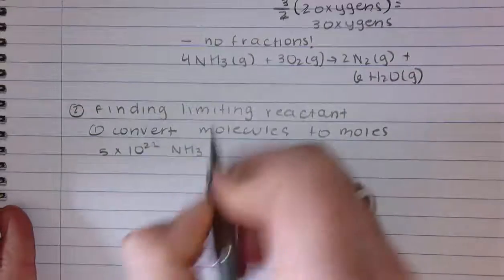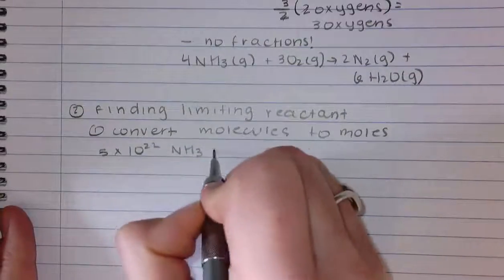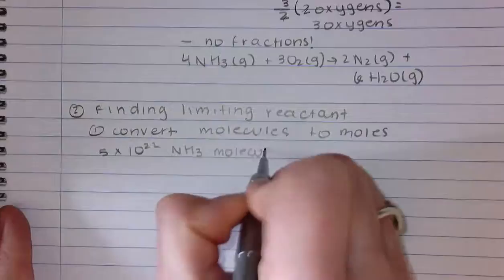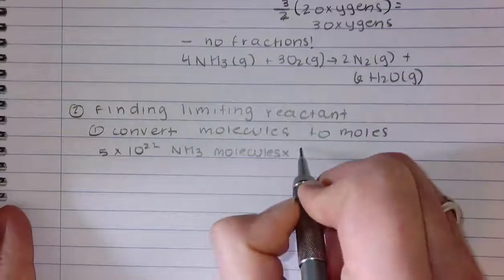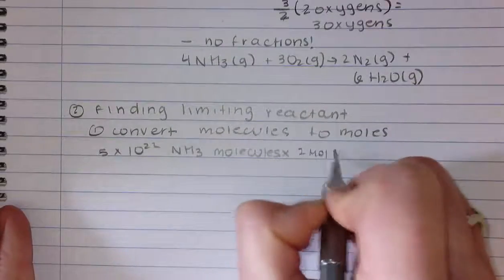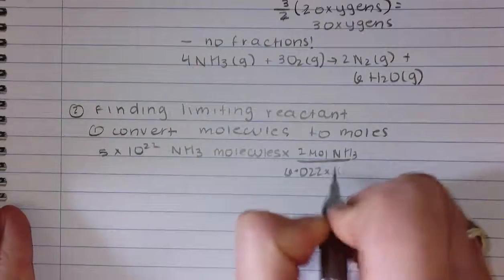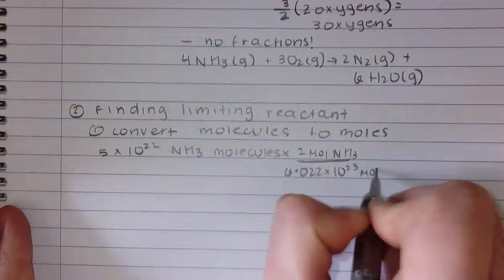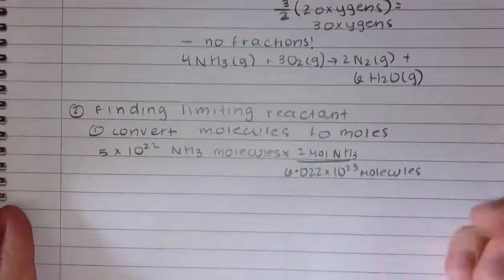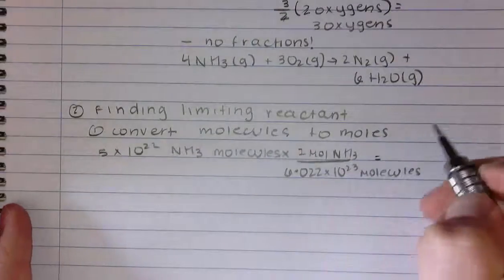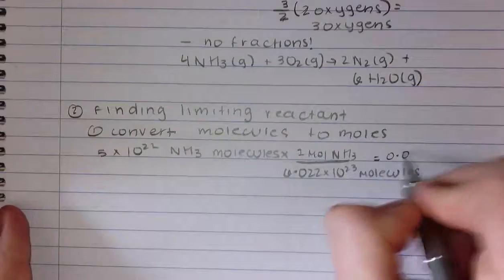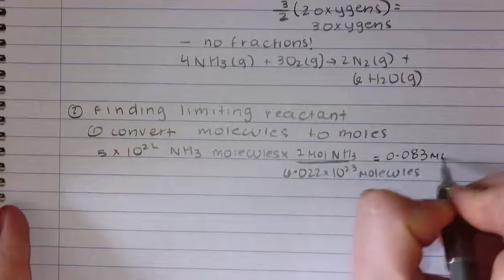So I have 5 times 10 to the 22nd ammonia molecules. And I know that for every 1 mole of ammonia, I have 6.022 times 10 to the 23rd molecules. And I'm going to get that we have 0.083 moles of ammonia.